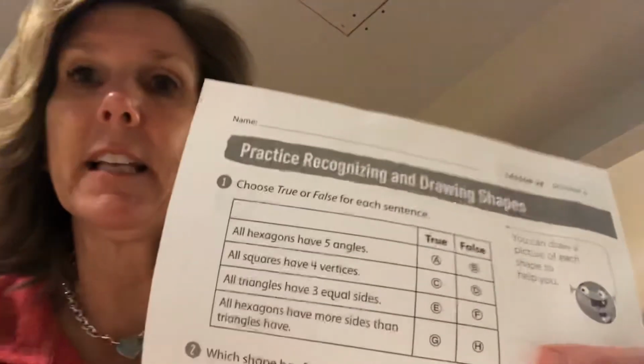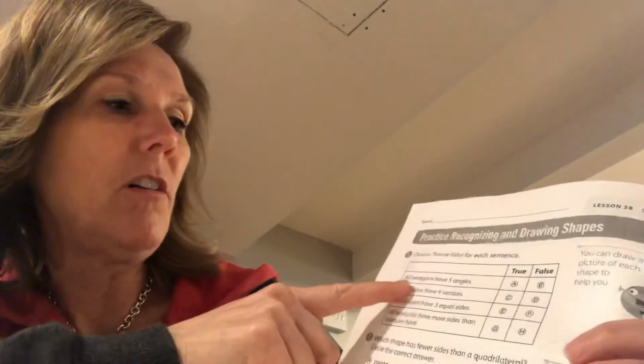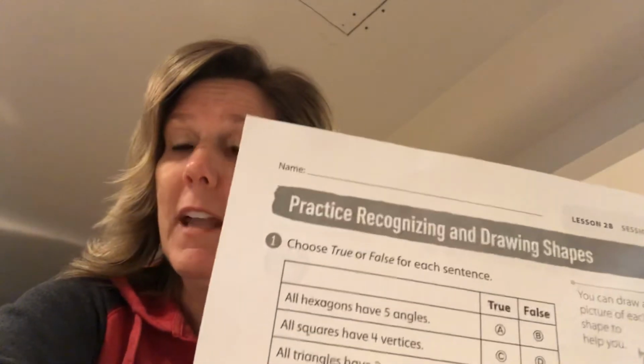So they're going to ask you about different shapes, and if you're not exactly sure of what each shape looks like, you can Google them and it will come up with a bunch of different shapes for you. So number 1 says choose true or false for each statement. It says all hexagons have 5 angles. Well, think about a hexagon.